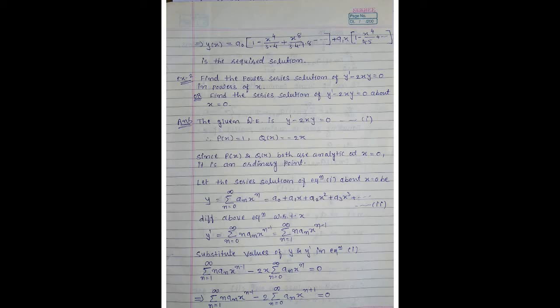Here since p of x and q of x both are polynomials, they are everywhere differentiable. Therefore we can say that they are everywhere analytic. So all points of the set R are ordinary points.